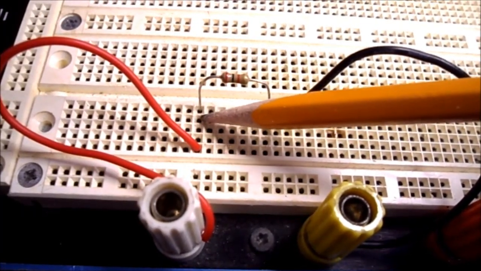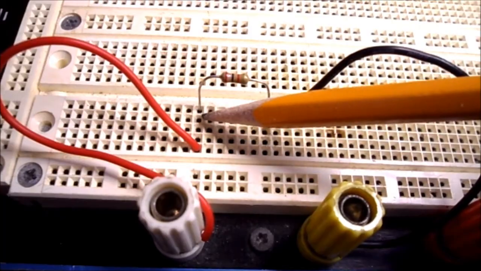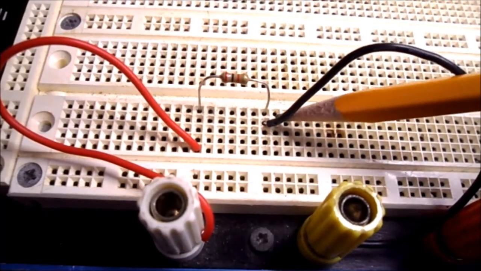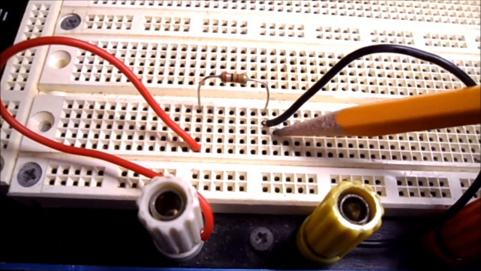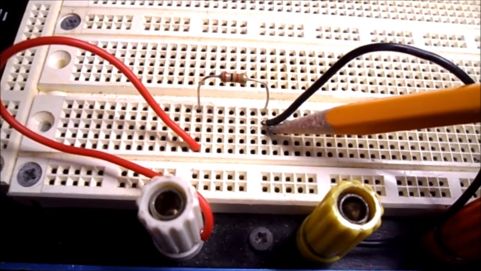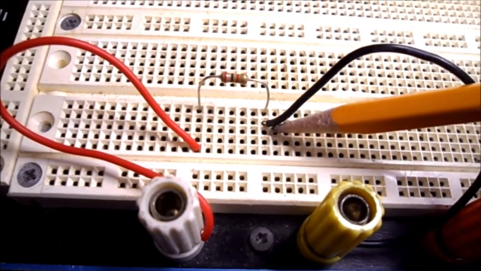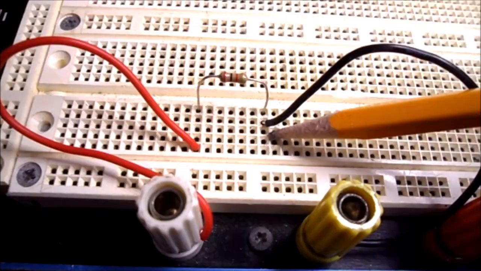Doesn't matter that I've left 3 spaces here, and over here I have no spaces. I've left the spaces on the other side. Doesn't matter. It's just that the 5 holes are connected together.